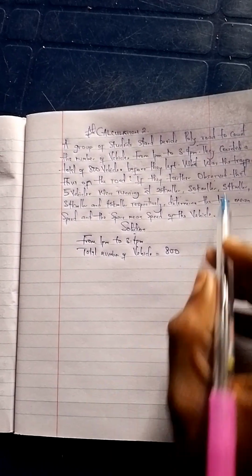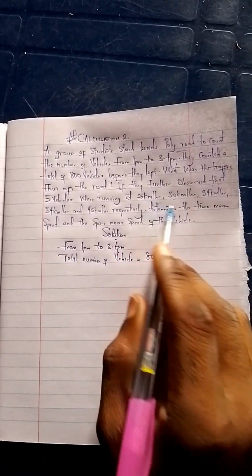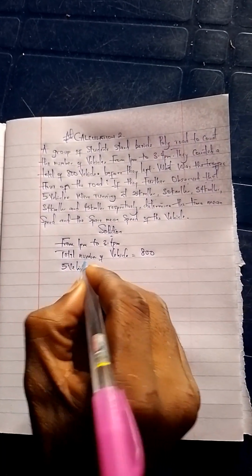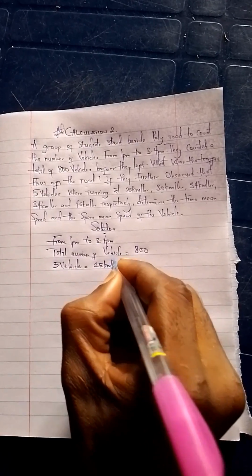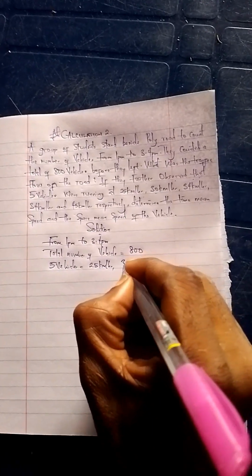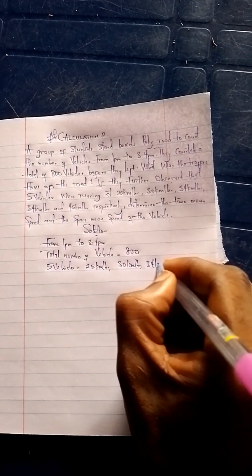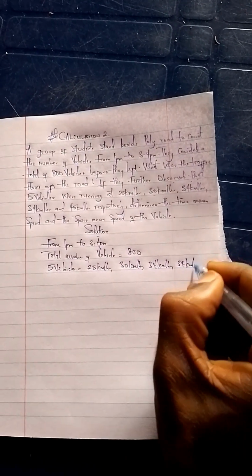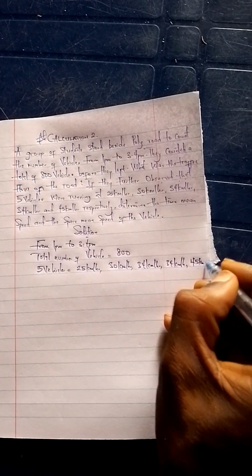They said if they further observe that 5 vehicles were running, we have to list down 5 vehicles. We have 25 km per hour, 30 km per hour, 34 km per hour, 34 km per hour, and 45 km per hour.